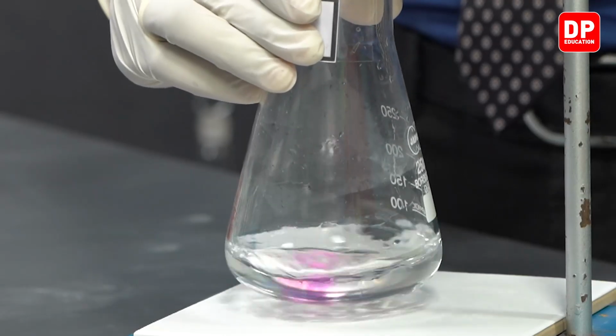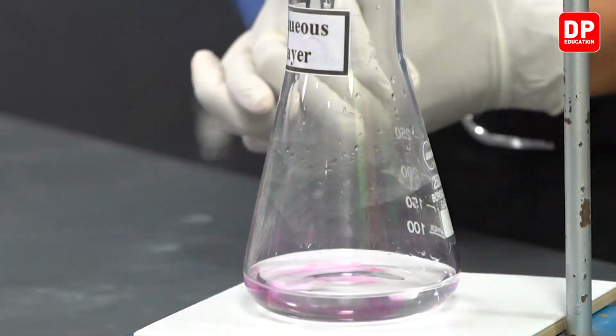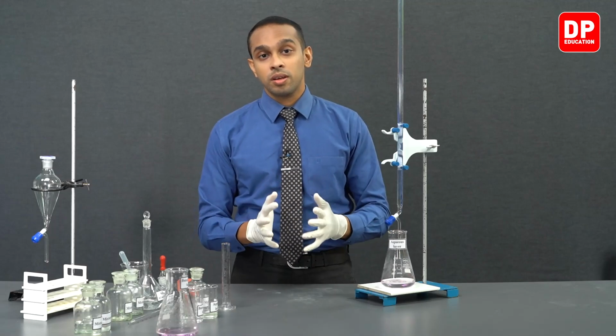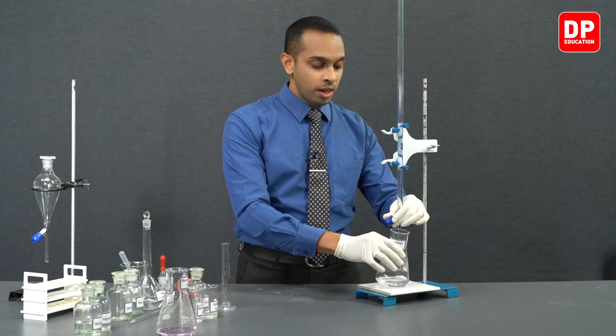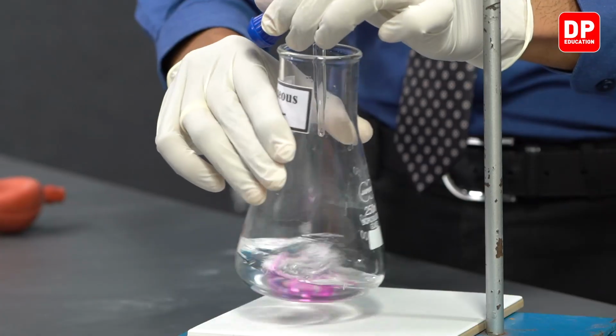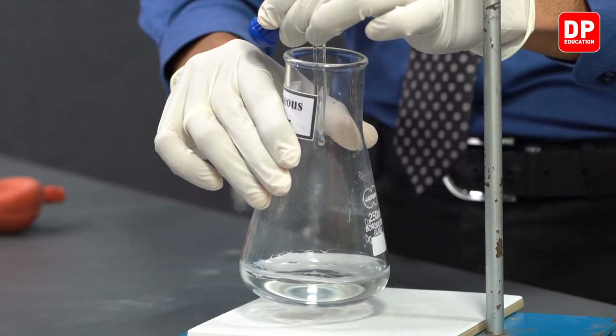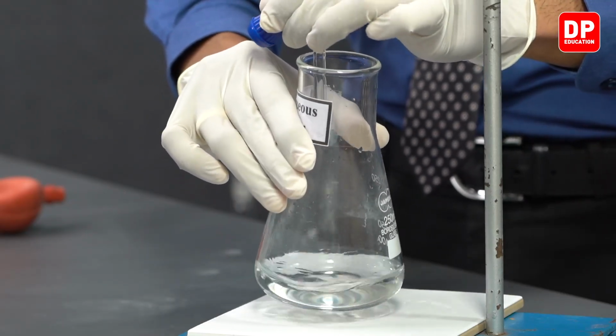You can see the pink color is slightly more persistent at this point, indicating that the ethanoic acid concentration in the mixture is now starting to go down, and we might have a low concentration of ethanoic acid in the mixture now. So we can start to add sodium hydroxide more carefully.